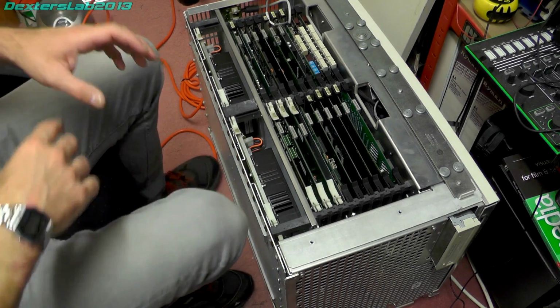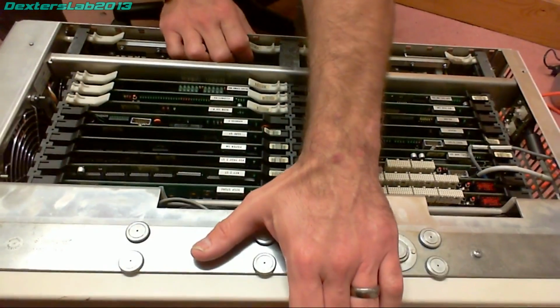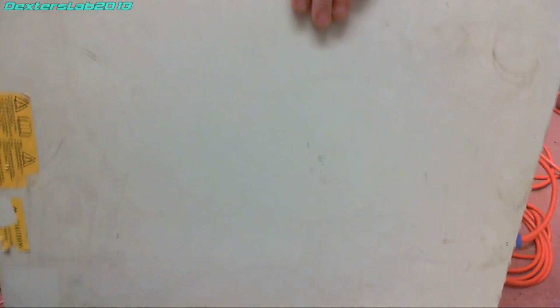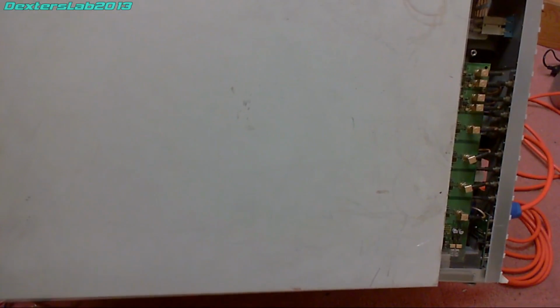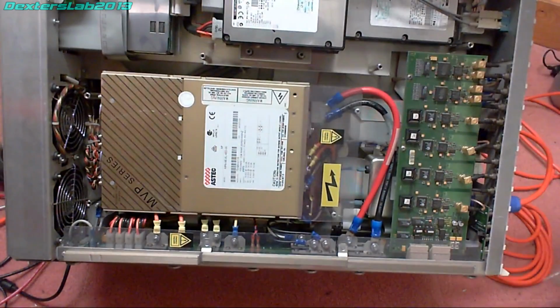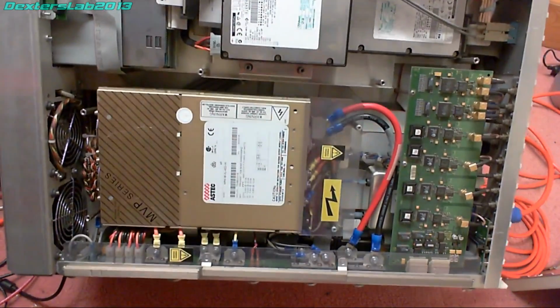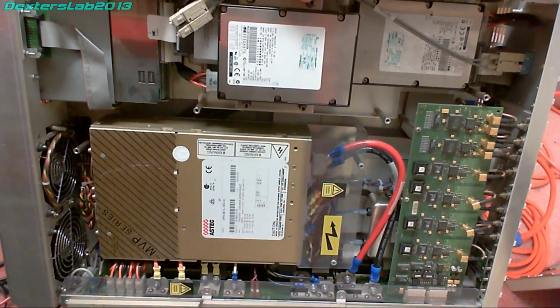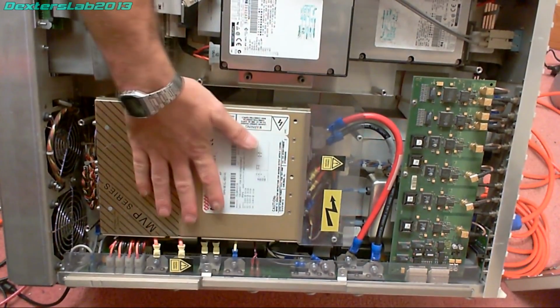So if I switch over to the other camera, I'm just going to tilt this forward and I will show you what's in the top. So you can see here it's very, very similar to the HAL system. We've got a big power supply.